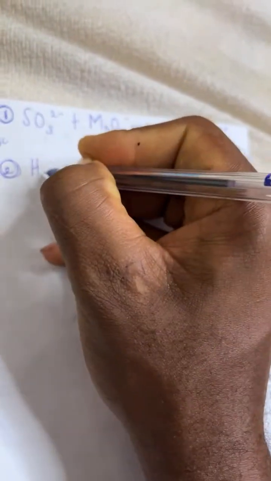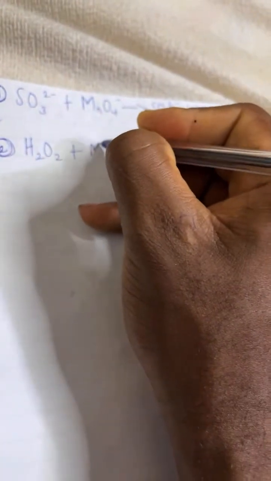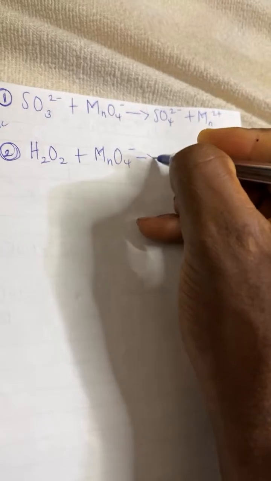Okay, let me give you another one. Let me use hydrogen peroxide. H2O2 plus MnO4 minus. That should give us oxygen gas plus Mn2 plus. So these are both acidic mediums.